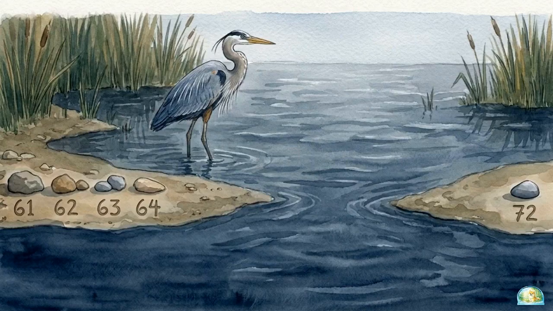This collection of stones represents daily temperatures in degrees: 61, 62, 63, 63, 64, and 72. This environment shows what happens when data is uneven. Most of these temperatures are packed closely together. We call this a cluster, the area where the majority of the data points reside.